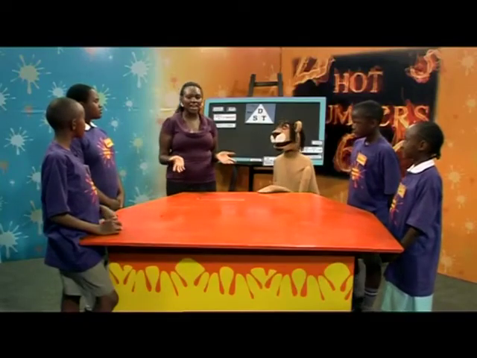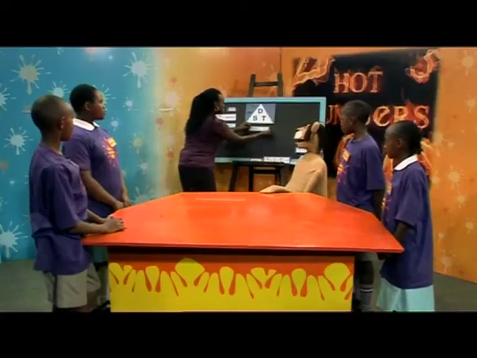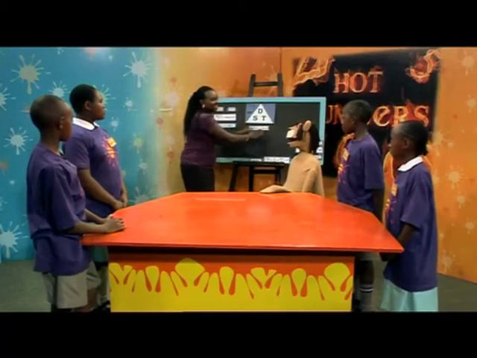Now we can also express 1,000 meters in kilometers. Who can tell me how many meters there are in a kilometer? Yes, Wangoi? 1,000 meters. Very good. So how do we express 1,000 meters? Yes, Otieno? 1 kilometer. Very good. So 1,000 meters is the same as 1 kilometer.